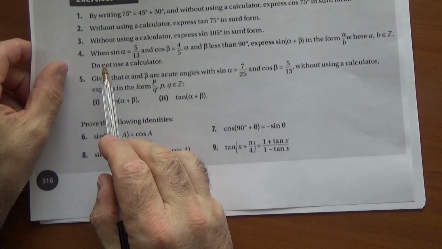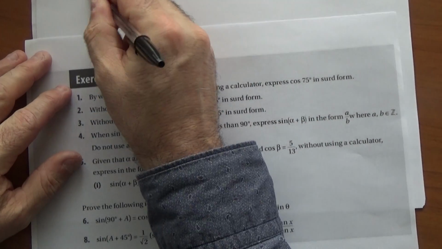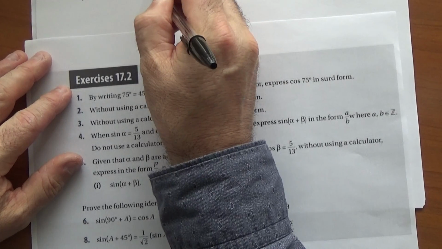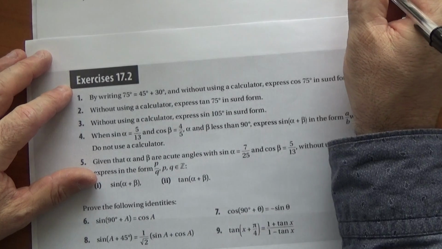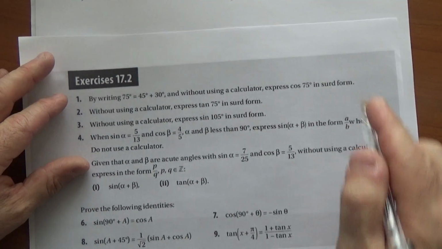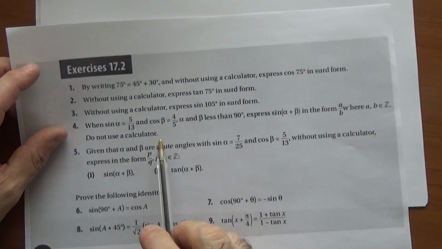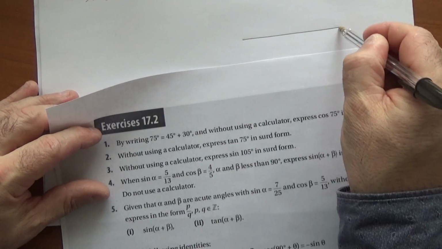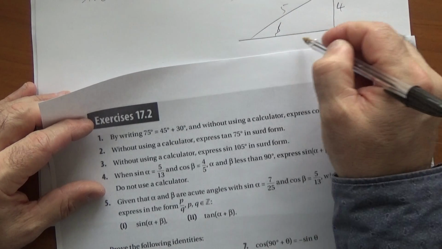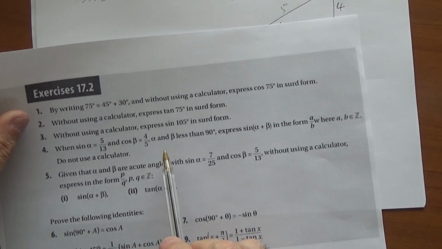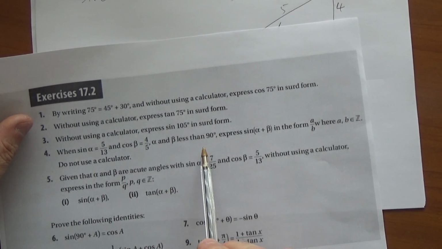Okay, next up we have that we're given what the sine of alpha and the sine of beta is. Okay, let's write them down. The sine of alpha is 5 over 13. I'm just going to do a triangle as well. Probably don't need it, but just do it anyway. So we have 5 here and 13 here. Actually, that makes this 12. And the cos of beta, different angle altogether, is 4 over 5. Which does make this 3, by the way. And beta is less than 45 degrees.